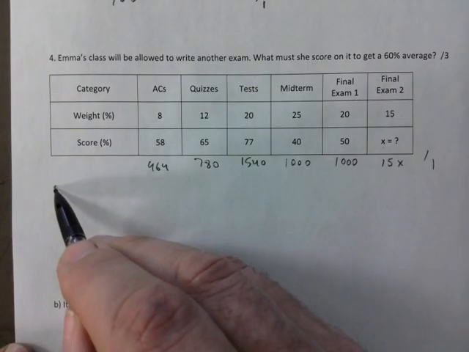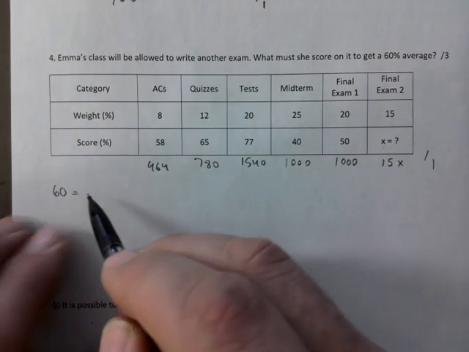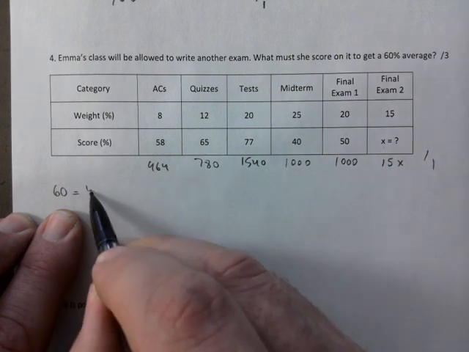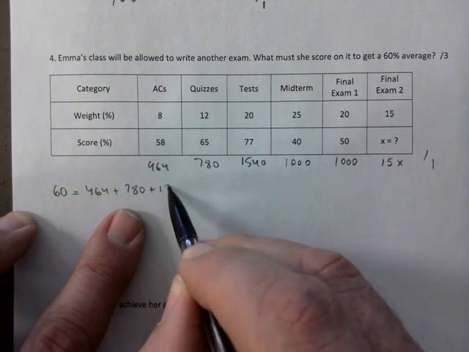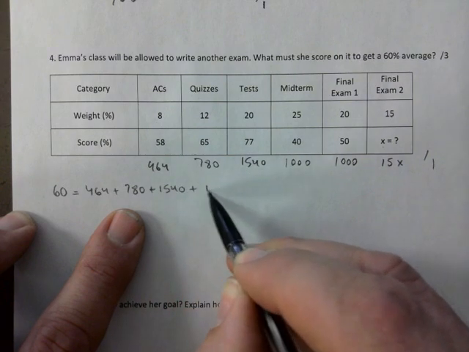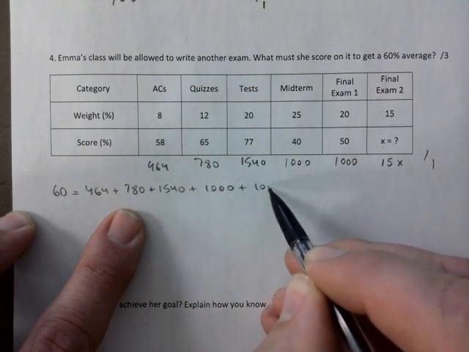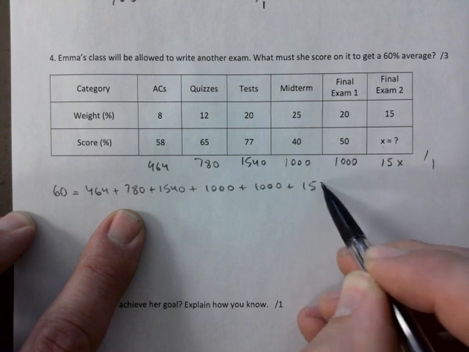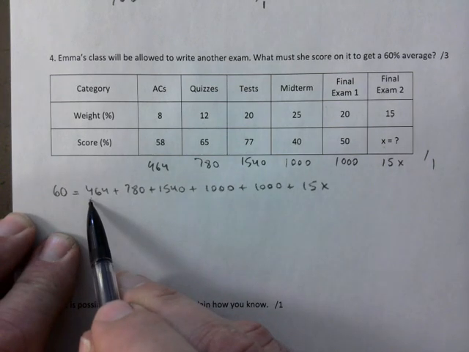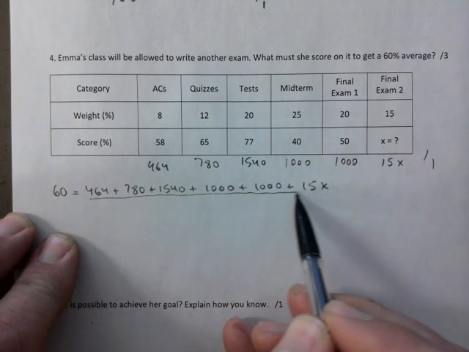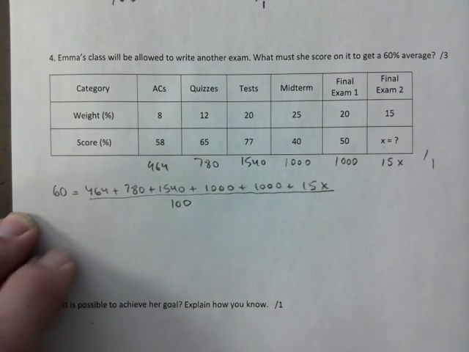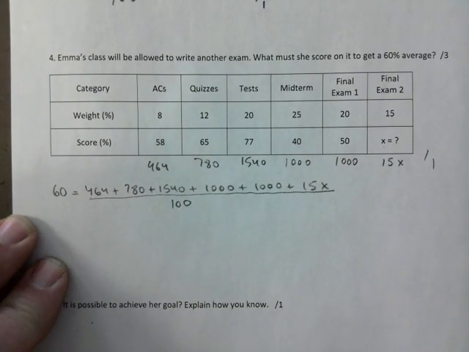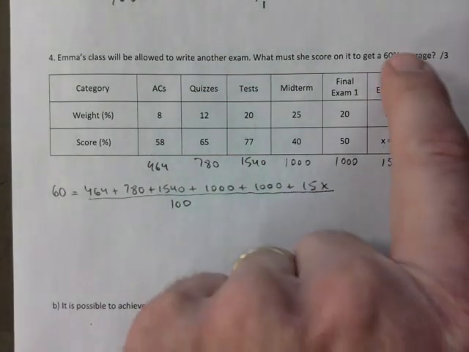I'm going to say, hey, we want that 60. So let's add this up, right? So 460. Okay, and then you're going to divide that by 100. It's the average you want.